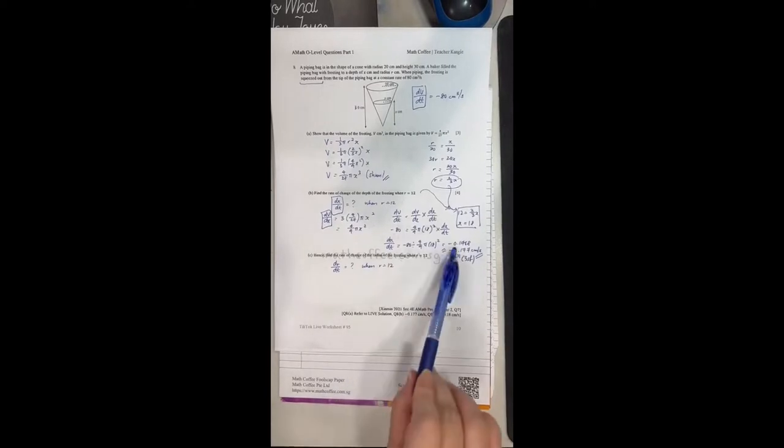If increasing, shouldn't it still have the negative sign since the depth is decreasing? They never put increasing. They only ask you what's the rate of change. So minus. The depth is decreasing.